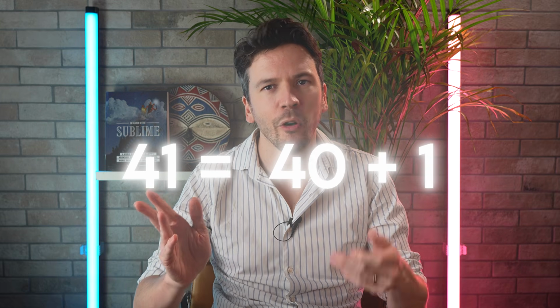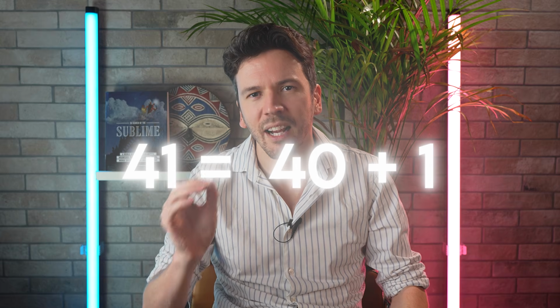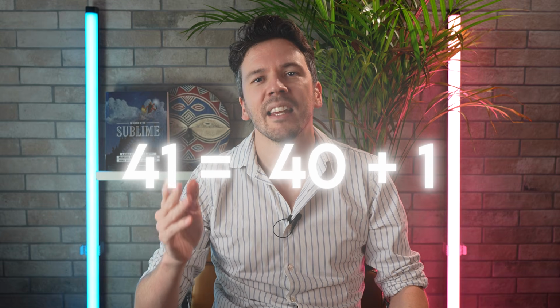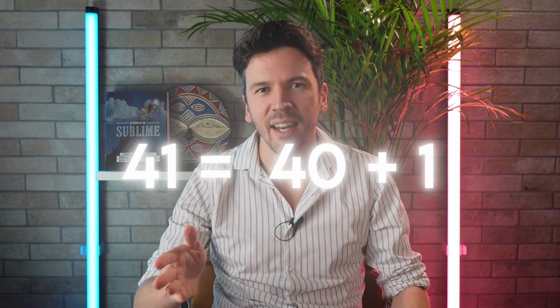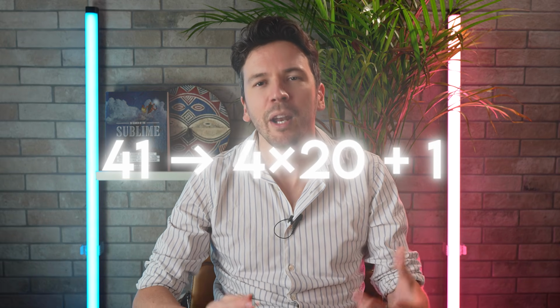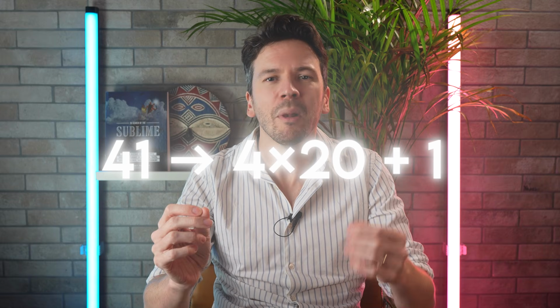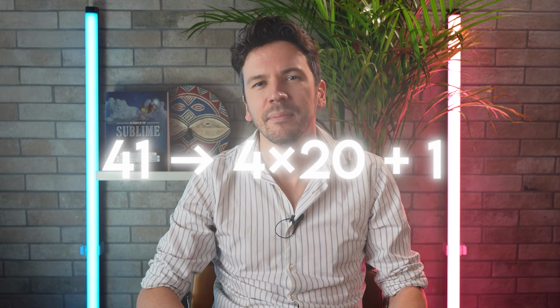The number 41, for instance, doesn't mean 4 plus 1. The 4, since it occupies the second place from the right, instead has the value 4 times 10 is 40. The Maya did the same, but now with a base 20 system. So 41 in Mayan becomes 4 times 20 plus 1 is 81.